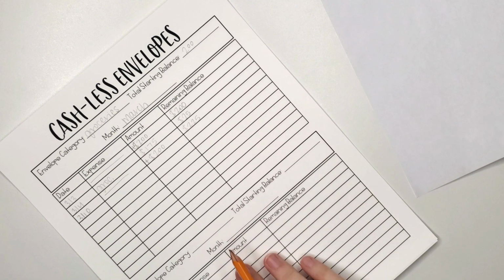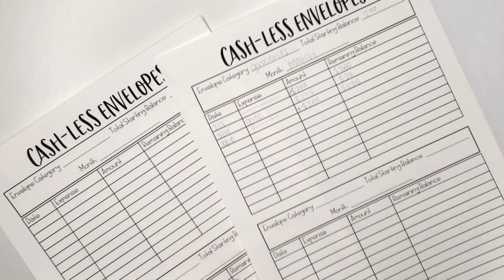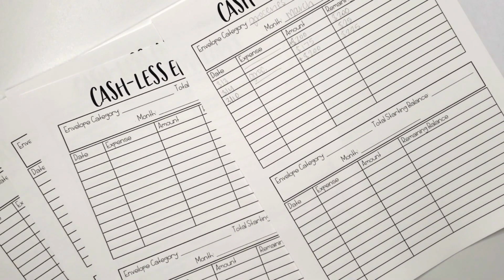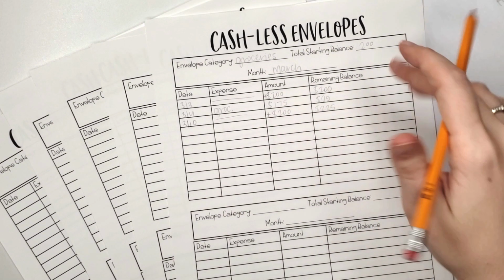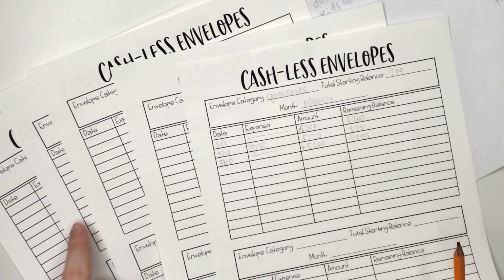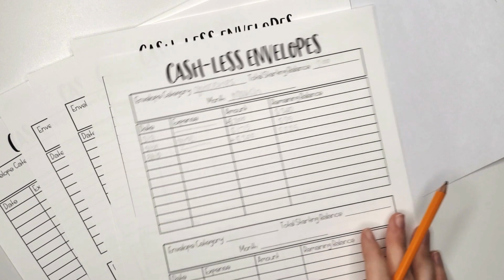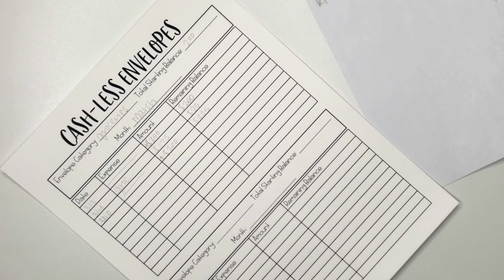I've got 9 categories, so I printed off 5 of these little sheets. It's got space for 10, but you'll look at your bank account and see if the amount that's in there adds up to these balances on each of these envelope categories. They should add up, and that's how you'll know that you're on track and you properly kept track of your envelopes.